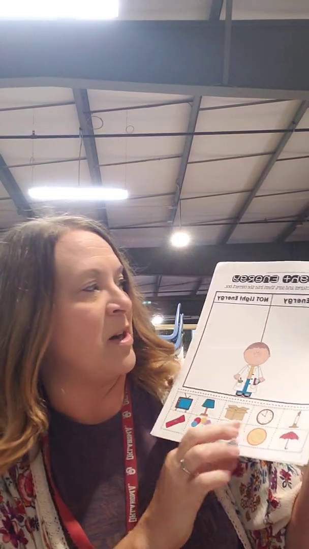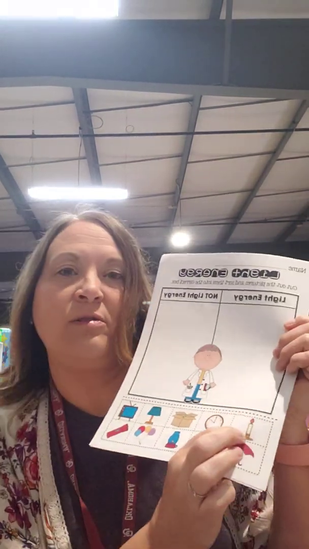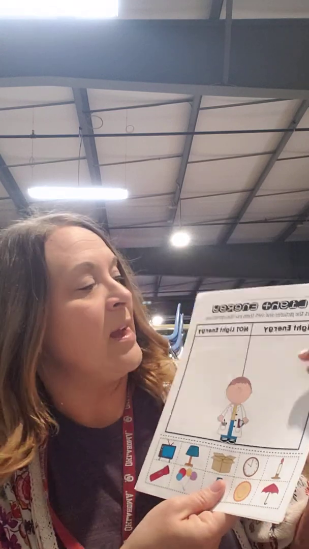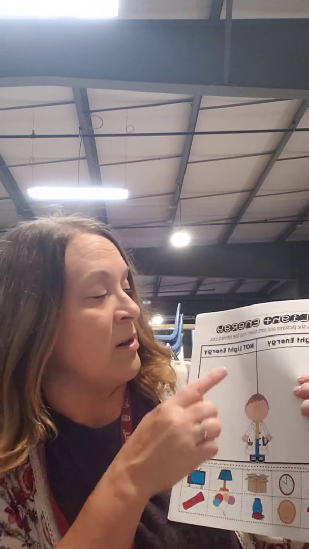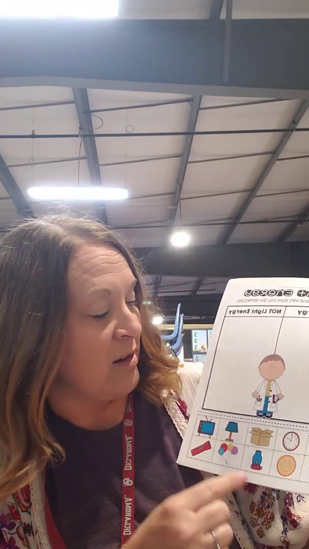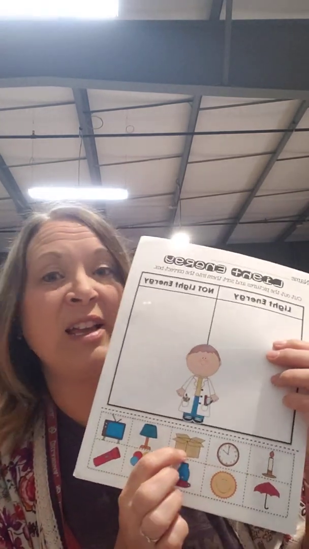Cut out the pictures at the bottom. And like this candle, if that provides light and it's light energy, put the picture here. If it's not, N-O-T, not light energy, it'll go here. Like, is a box light energy? No, a box doesn't give us any light.